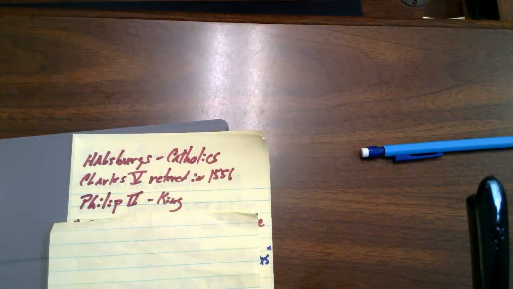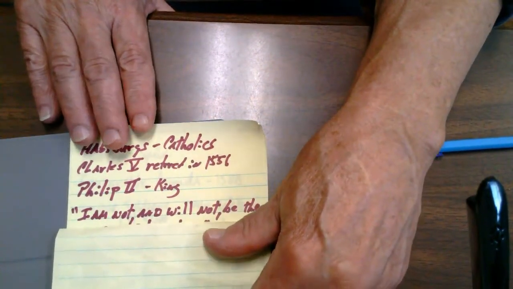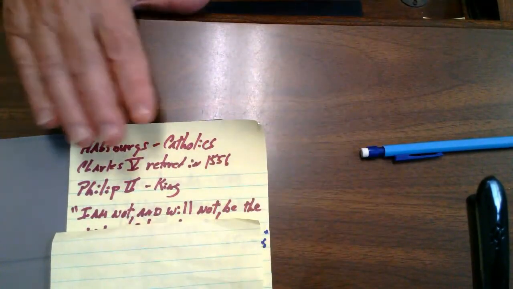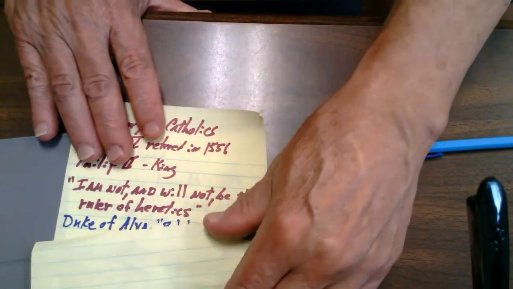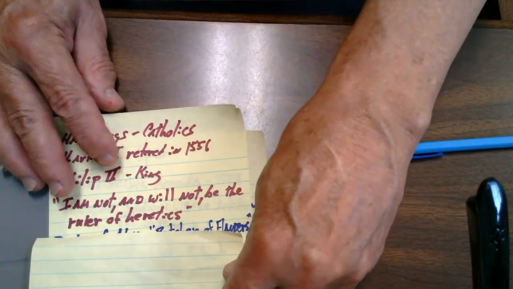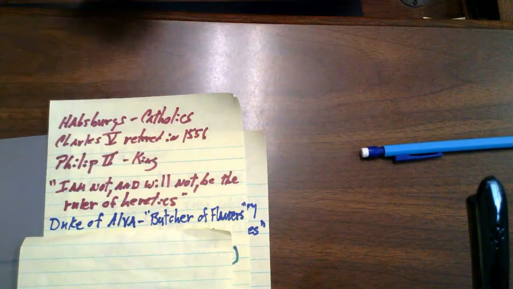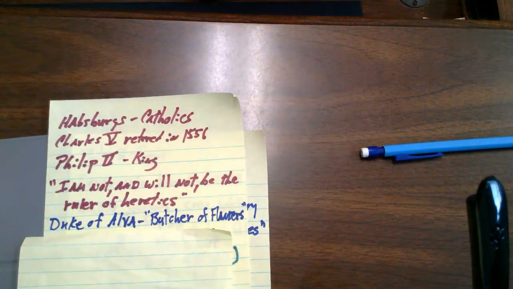And what started this was when these Calvinists began to desecrate and destroy Catholic churches there. Now remember, the Netherlands are under the control of Philip II. So Philip II made the statement here, I am not and will not be the ruler of heretics. So what are you going to do? This means that you're going to take a large army of about 12,000, place them under the command of an individual known as the Duke of Alva, or Alba, if you want to pronounce it that way.